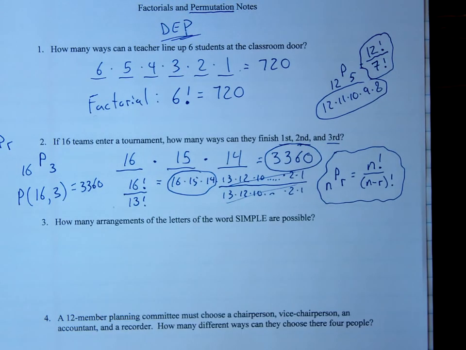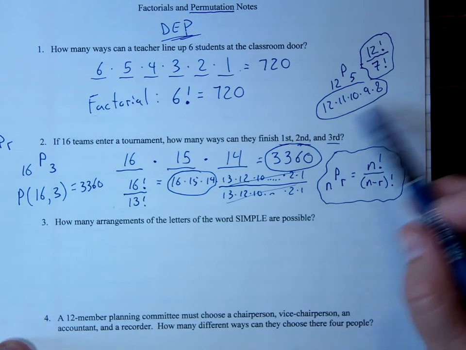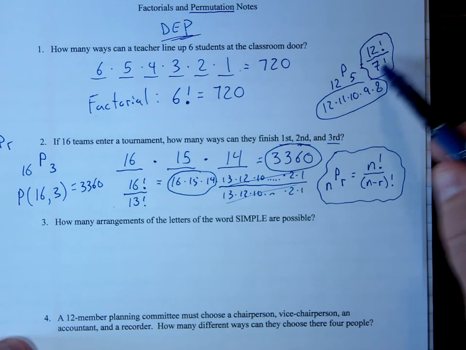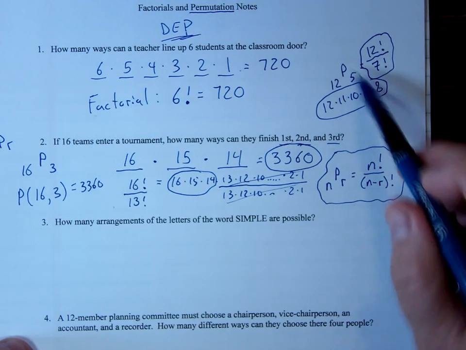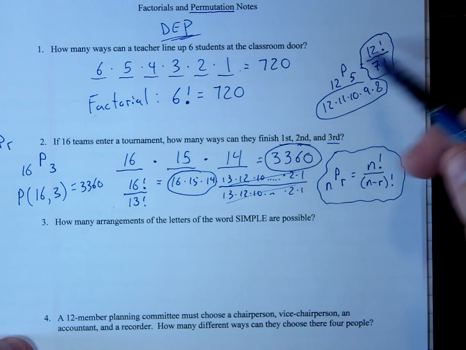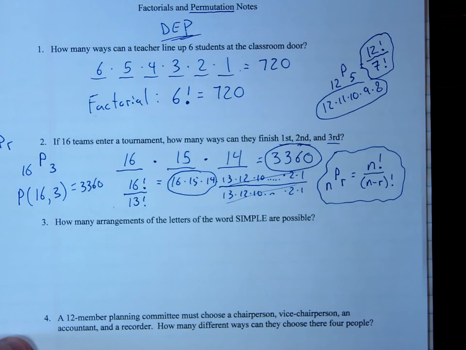So on the assignment, it might say write it out with multiplication or write it out with factorials, or you can just put that in your calculator. All those would give you the same results. All right.